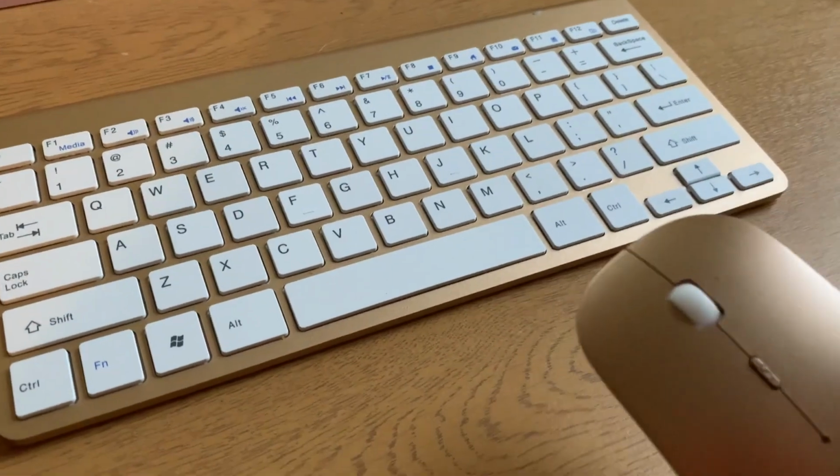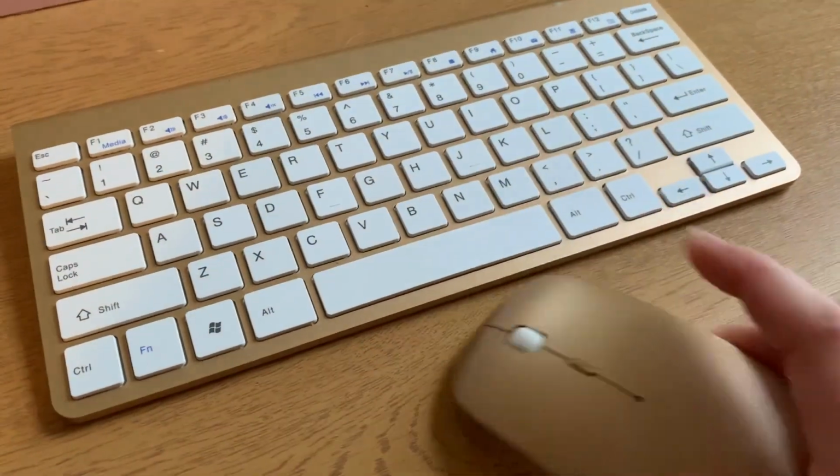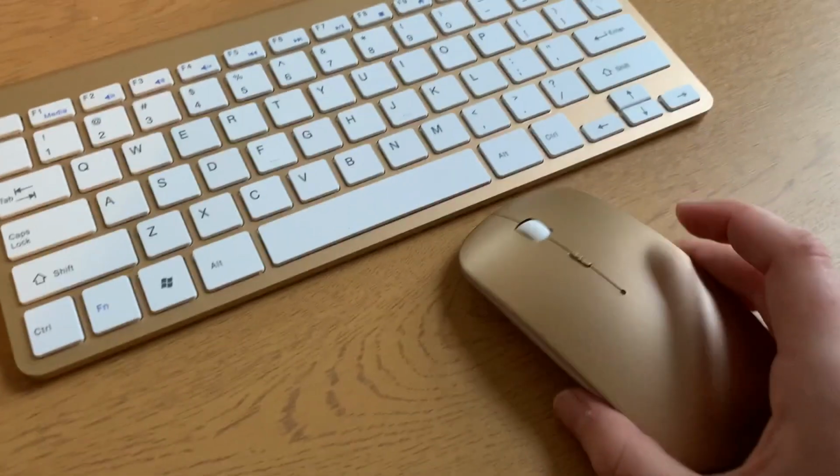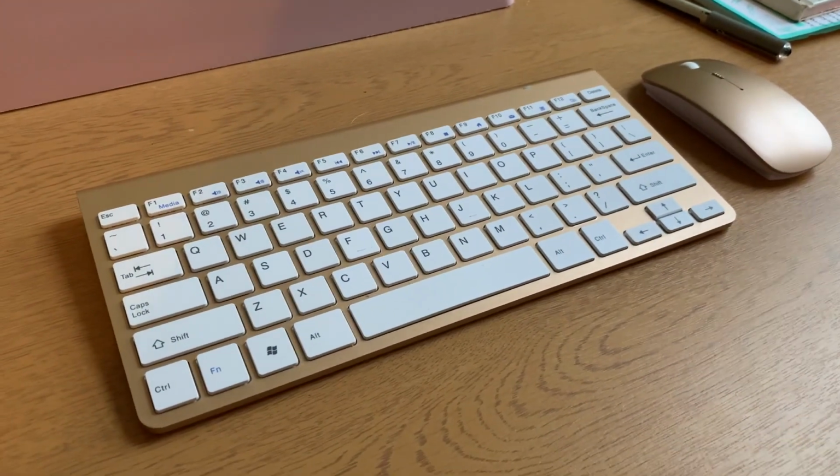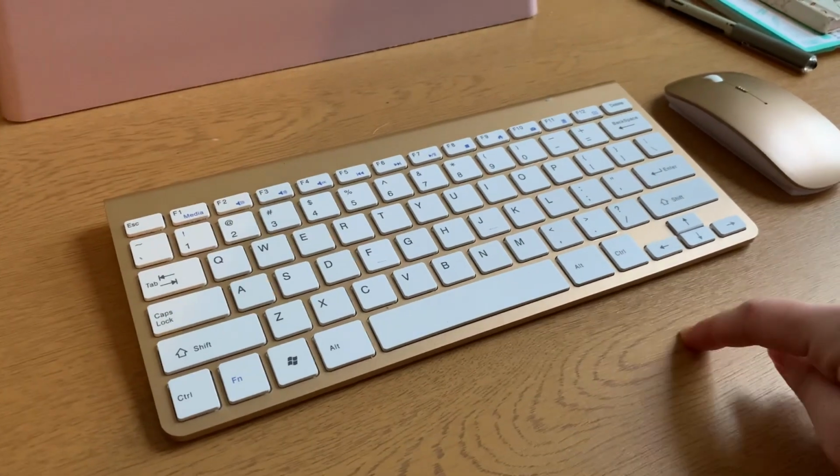The mouse is also really good, guys. It's really comfortable, if you can call a mouse comfortable. Yeah, £12 delivered from eBay. Can't go wrong with that, can you? Had to buy batteries as well, though.